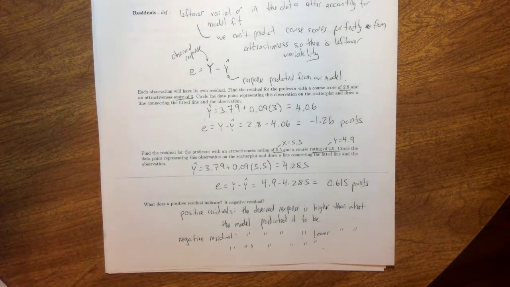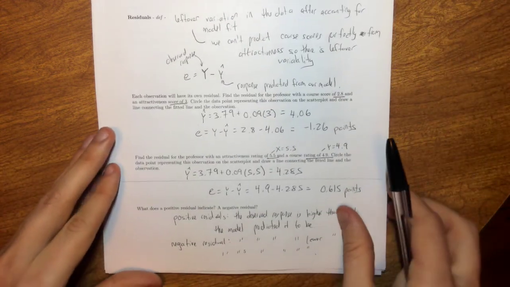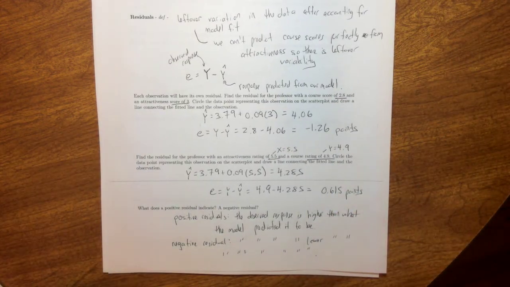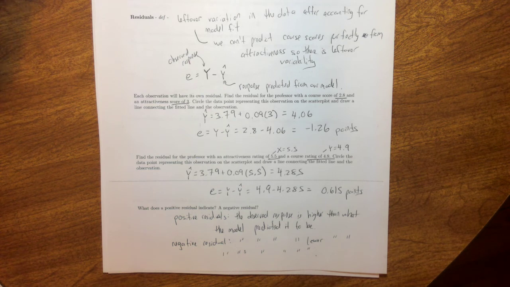Okay, that's about it for prediction. In the next video, we'll get more into the fact that we've had this line from the get-go, but what makes it best? We'll talk about that next.